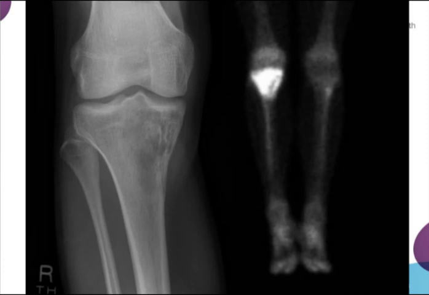Here's another bone scan and also a plain film of a less threatening looking osteosarcoma of the proximal tibia. But as you can see, there appears to be cortical destruction and mixed lytic and sclerotic appearance to that lesion.